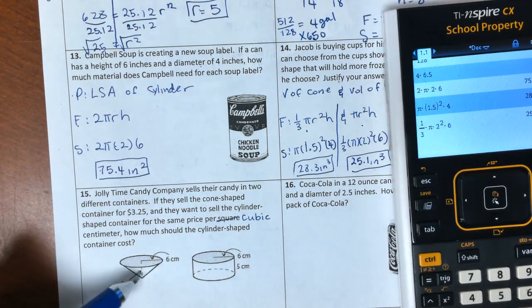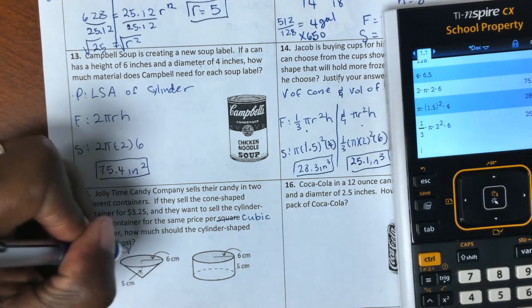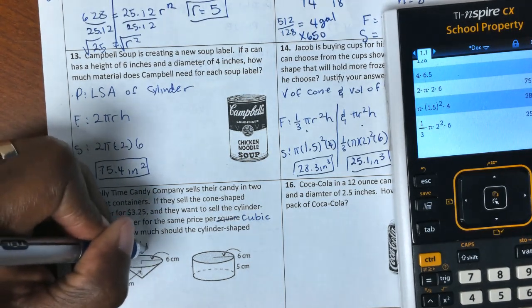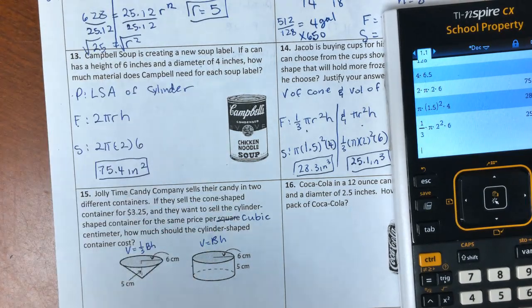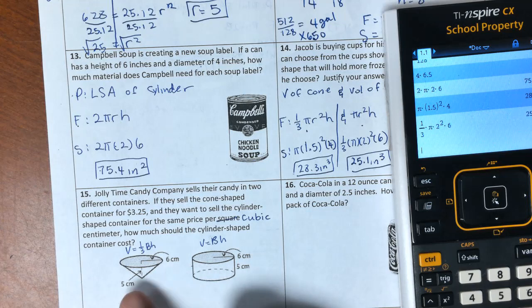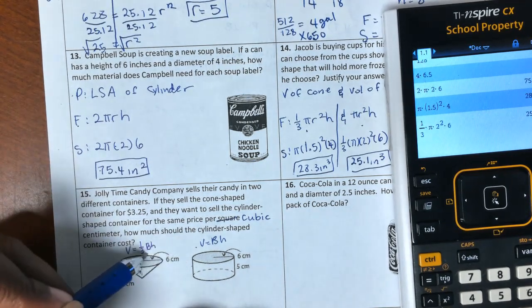And the relationship between a cone and a cylinder is that V equals 1/3 B h, whereas V equals B h. So if it's the same price per cubic centimeter with the same dimensions, then this price will be 3 times as much as this.